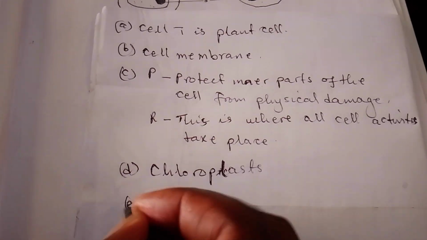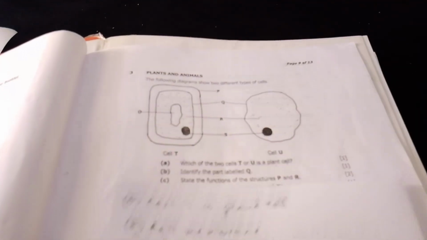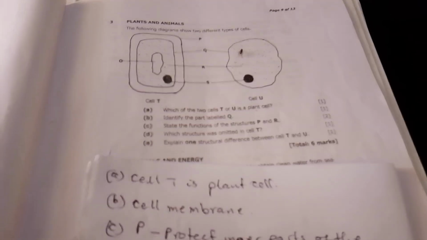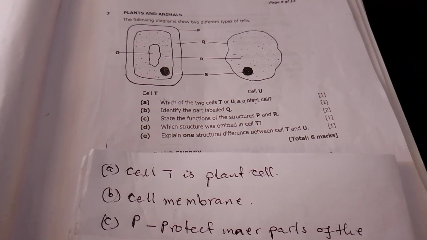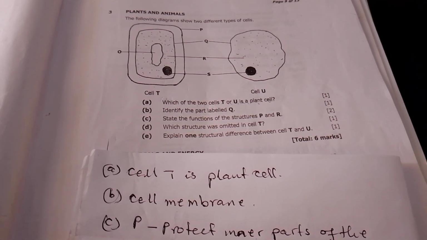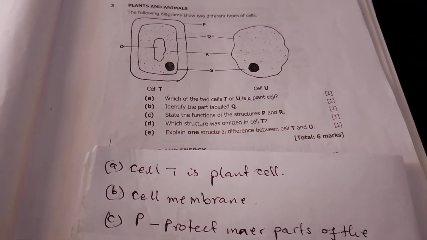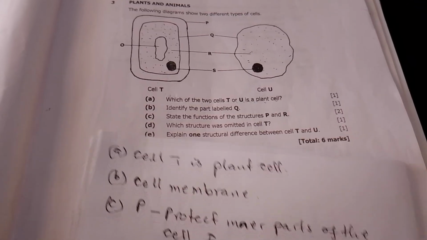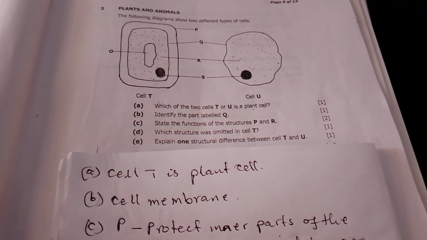Then question E says, explain one structural difference between T and U. We're talking about the structure here, not composition, but the structure in the way it looks. If you look at this cell T, it is regular.